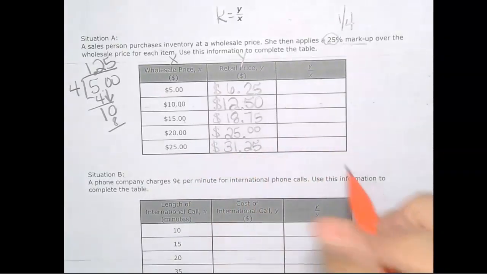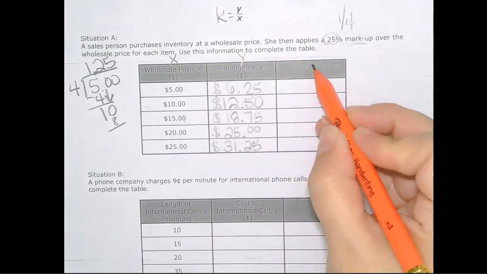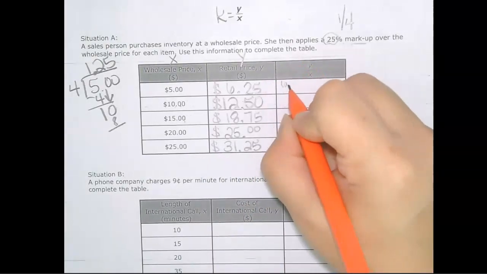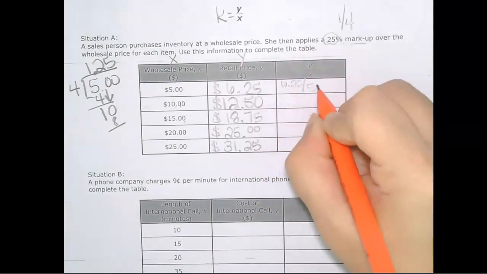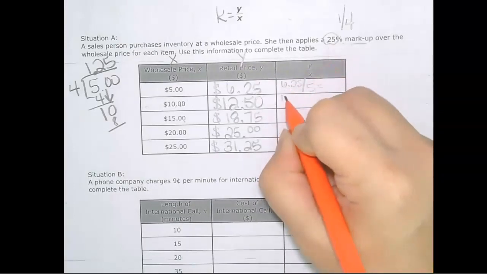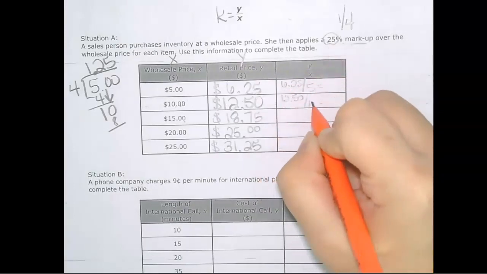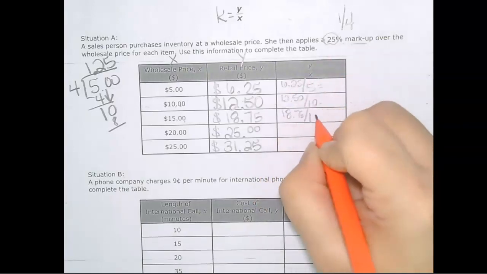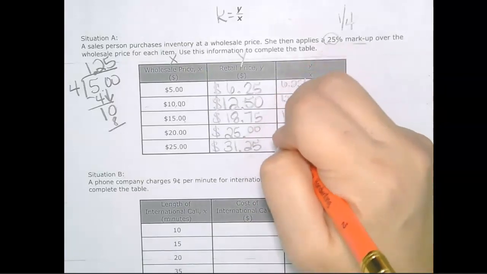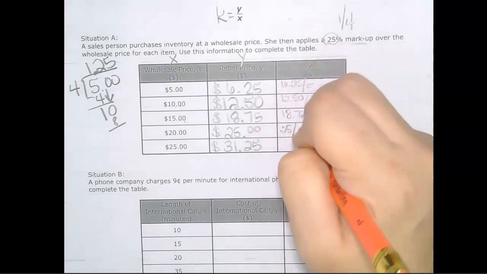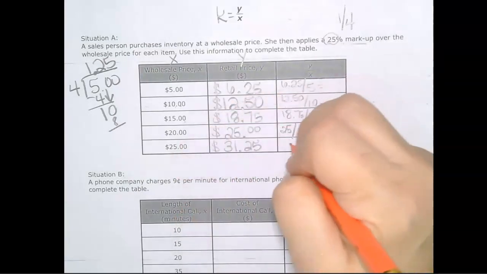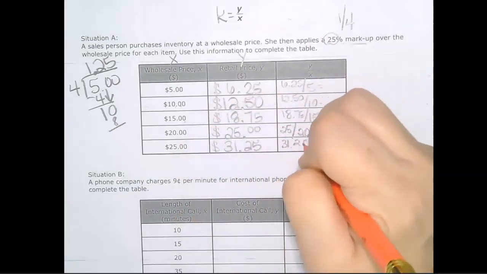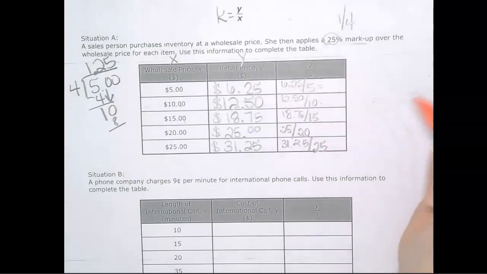$31.25. Okay, so what I'm going to do on this side is put my ratio of y over x. So for here, it would be $6.25 divided by 5, $12.50 divided by $10, $18.75 divided by $15, 25 divided by 20, and then $31.25 over $25. Okay, so what we are going to do is to simplify these ratios, okay?